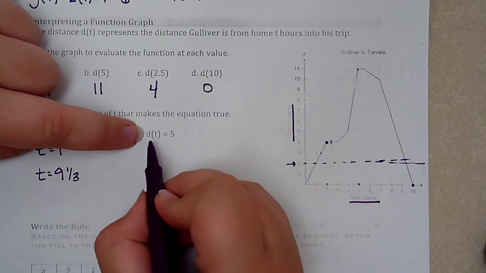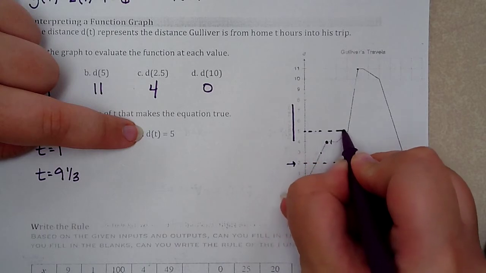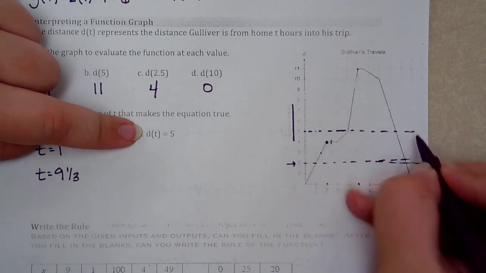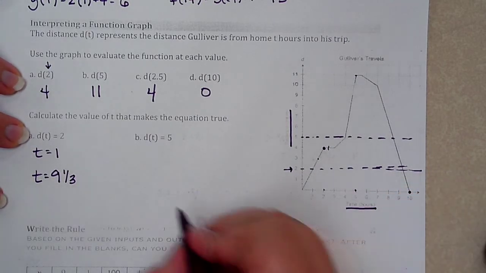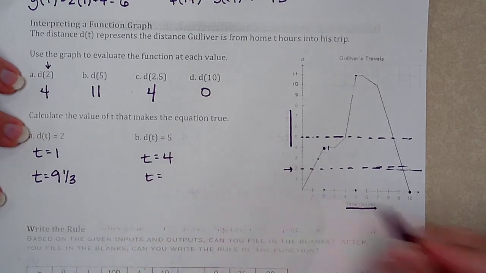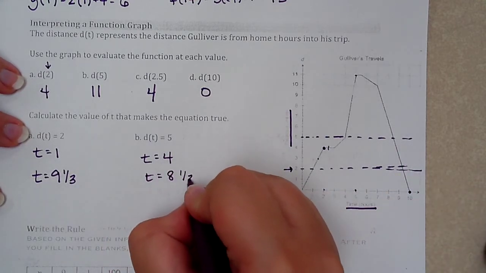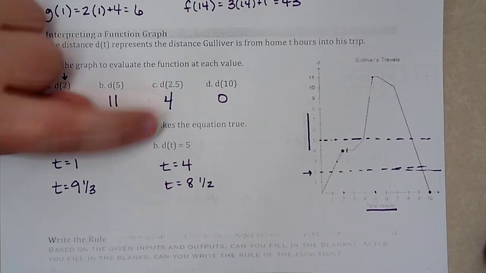All right, notice our distance is 5 miles. So I'm going to go ahead and put my little line across here. And I notice that at time 4, I'm 5 miles from home. And also at time 8.5. We'll just eyeball it. So, x value, y value.